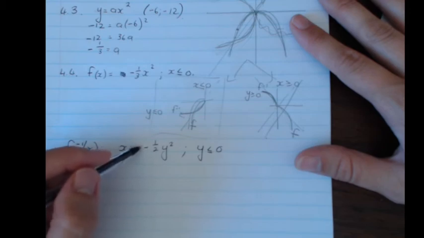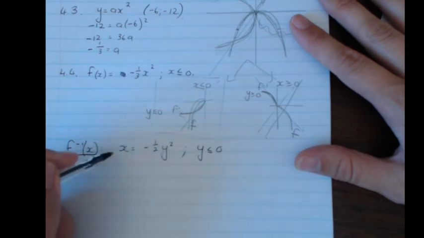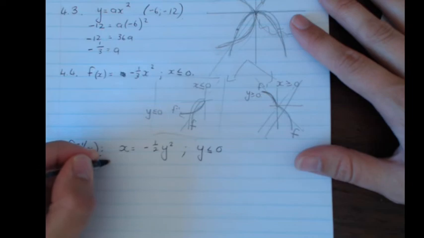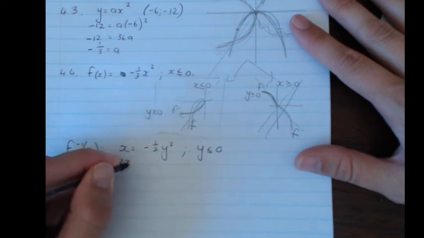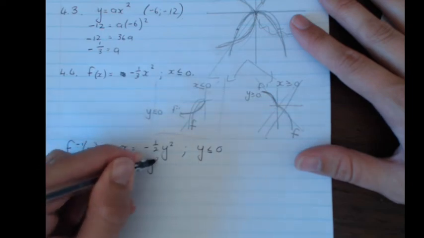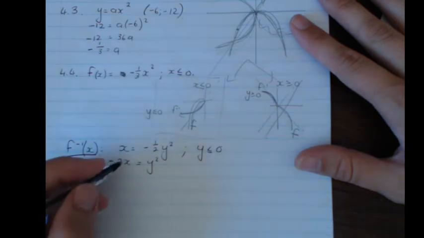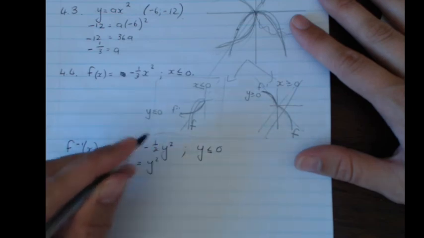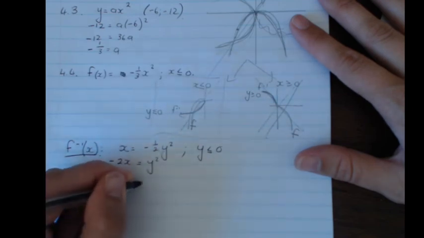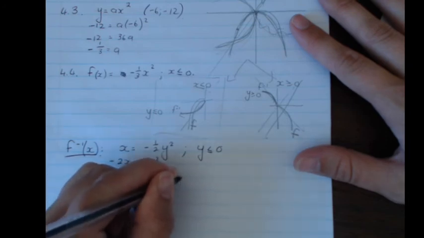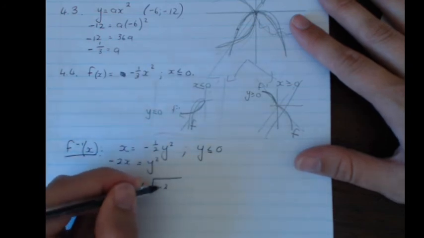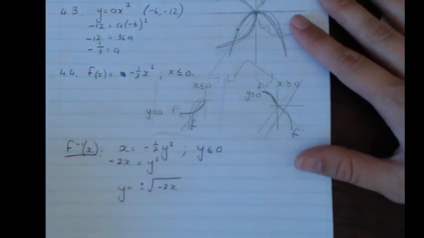And then, let's divide by negative a third on the other side. Then I get negative 3x is y squared. Then I want to just take the square root of both sides, so y is equal to plus or minus the square root of negative 3x.